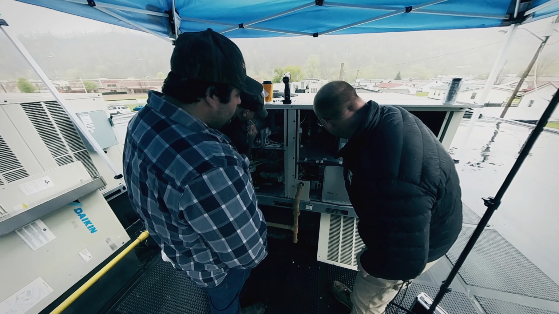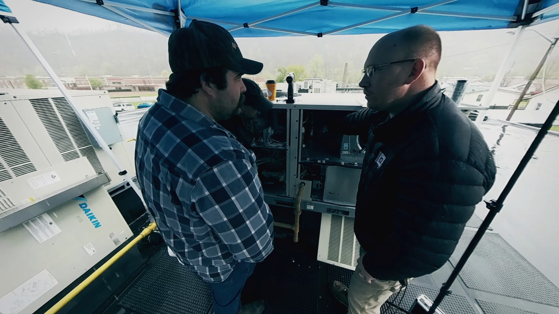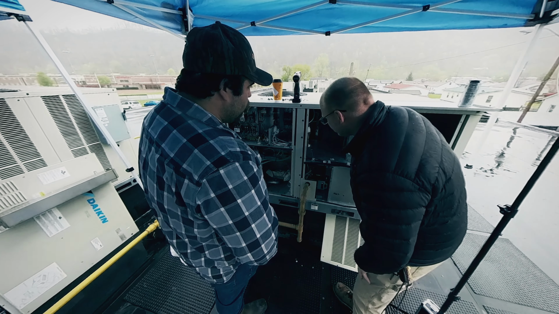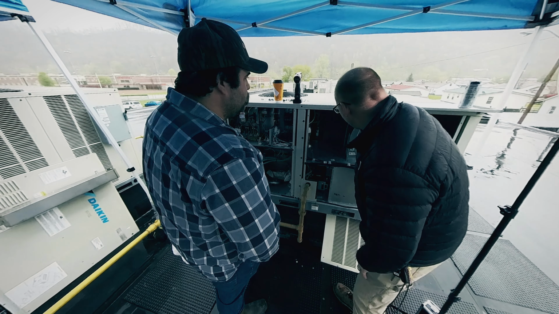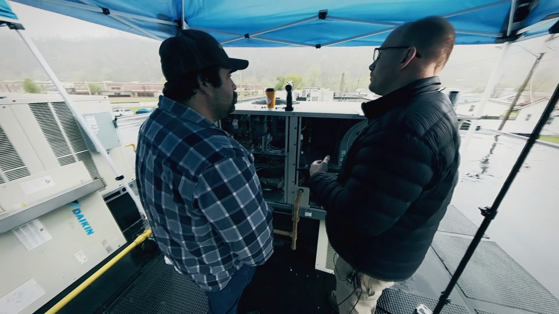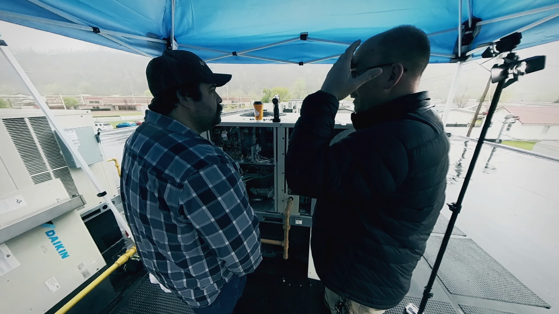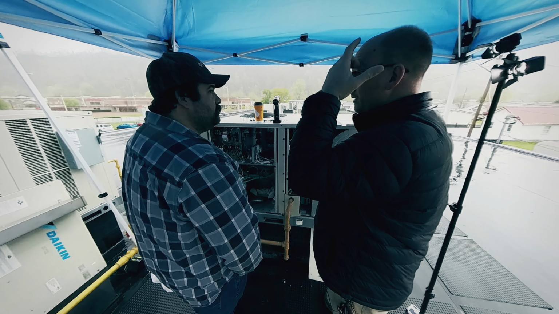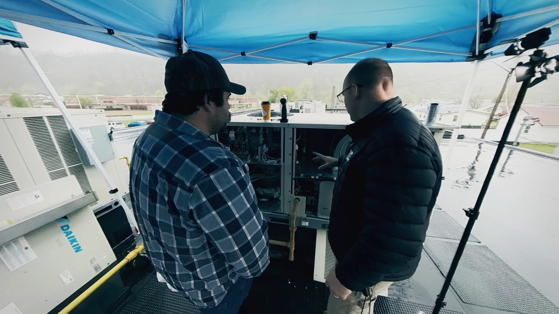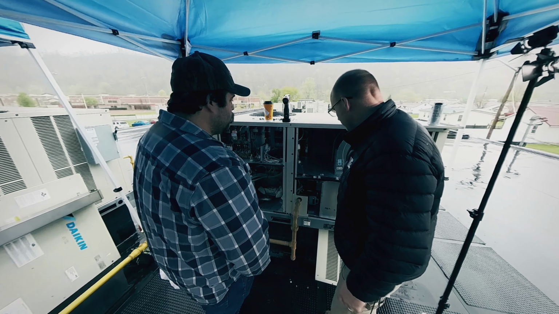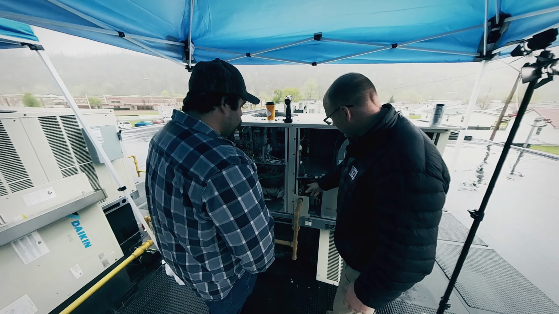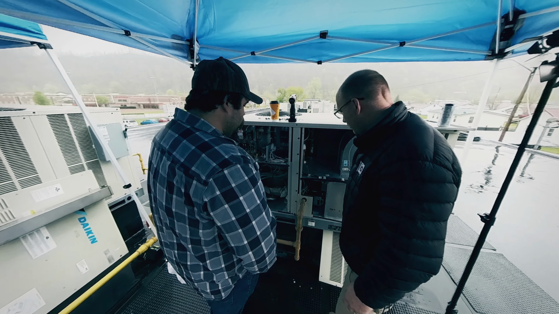This coil right here is your hot gas reheat coil, which we installed. So in order to get these units on time, we had to pretty much build it. We put all the low ambient controls, we put all the hot gas coils. We've already had to replace a couple gas valves.